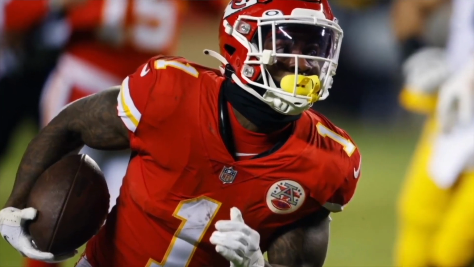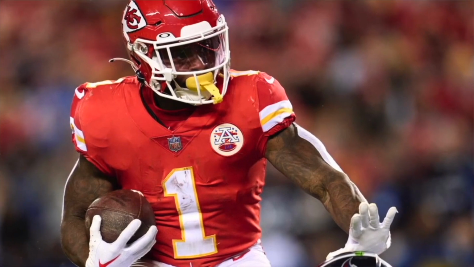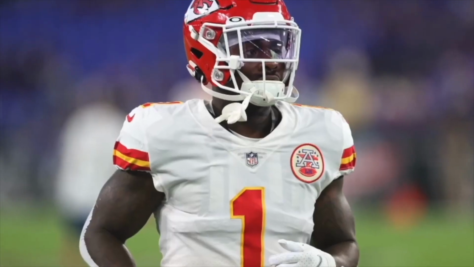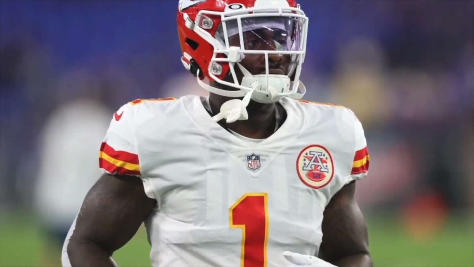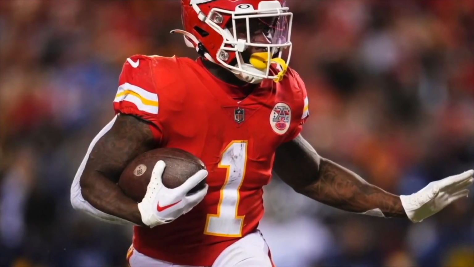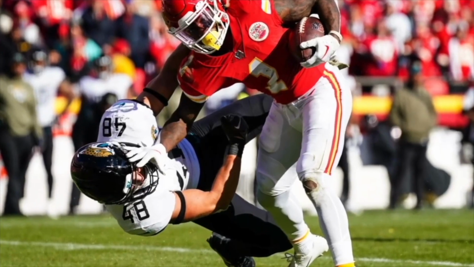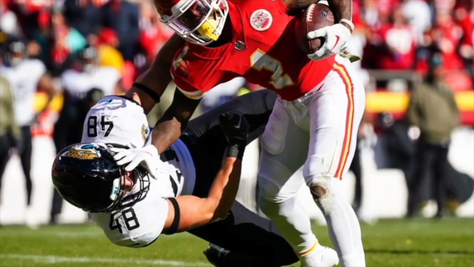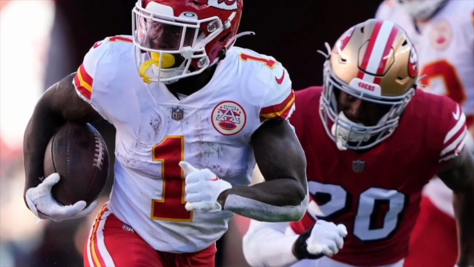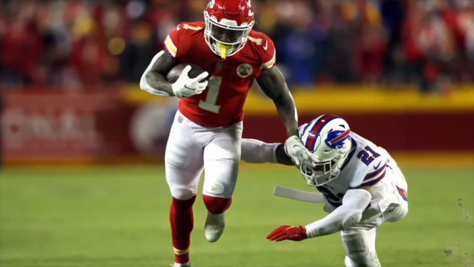He had an ADP of 192nd overall, RB 62. He turns 31 in May, 3 RB1 weeks, 5 RB2 weeks, very productive, 284 rushing yards, but caught 53 balls for 513 yards, scored a lot of touchdowns. He's a league winner off the waiver wire this year. The price went up significantly.